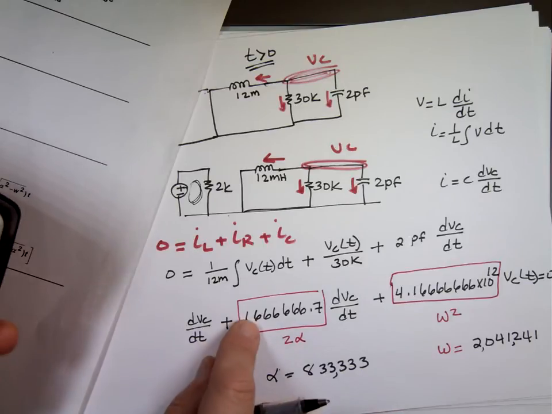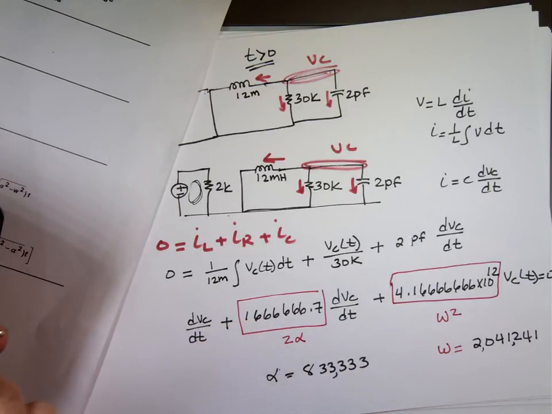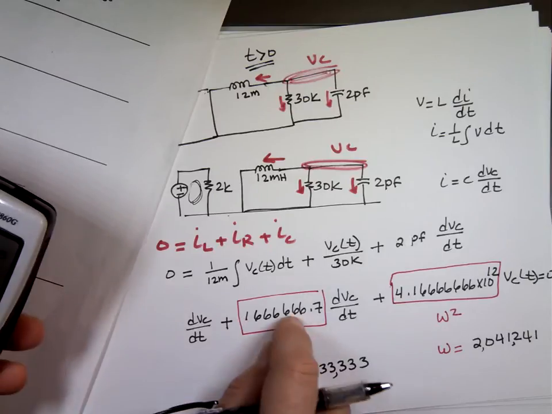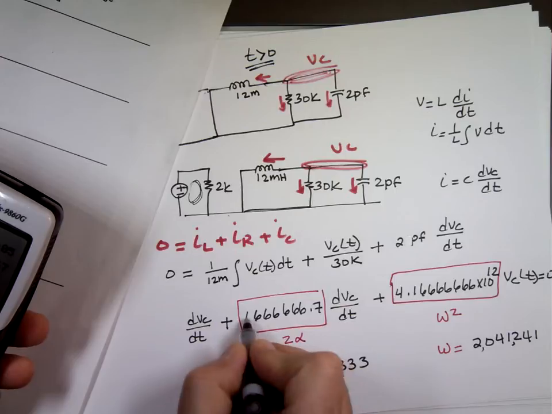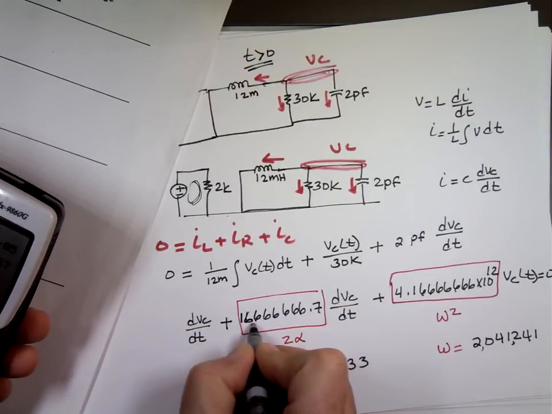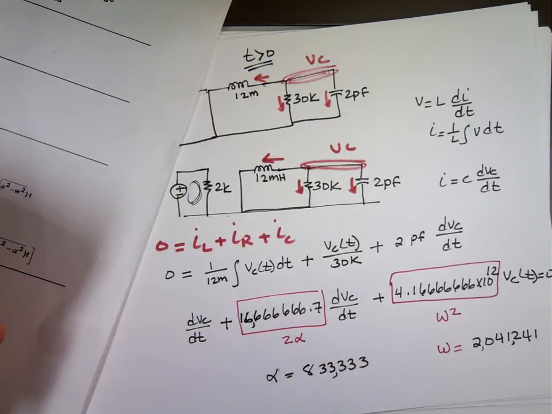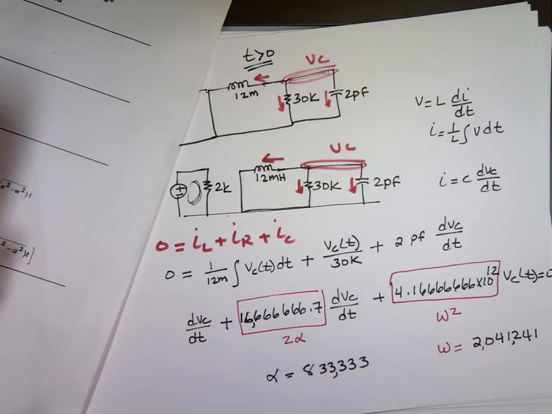One, 6, 6. Let's see, 1, 2, 3, 4, 5, 6. I have one more 6 here. So 16,666,666. Okay. The other number, 1 divided by 12 e to the negative 3, divided by 2 e to the negative 12. That's 13 here.